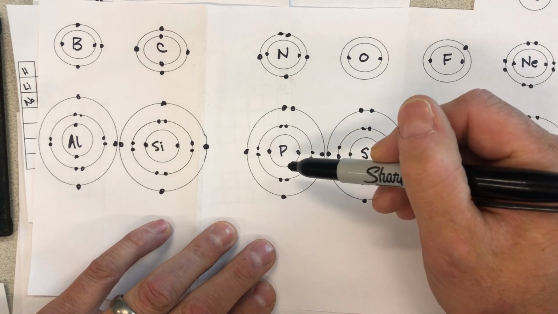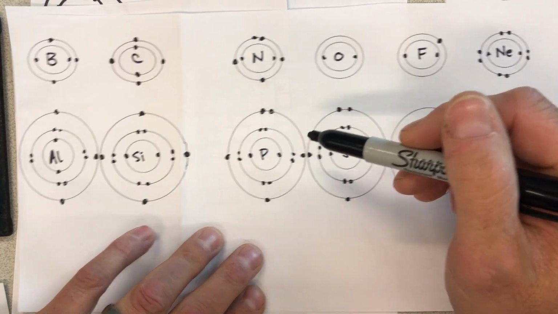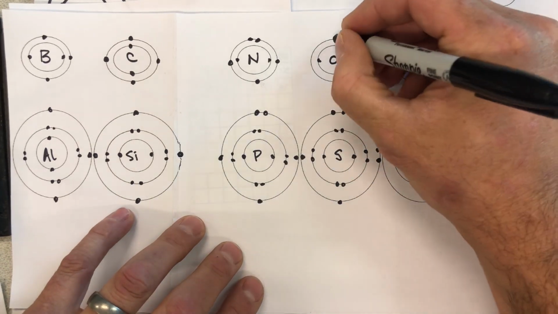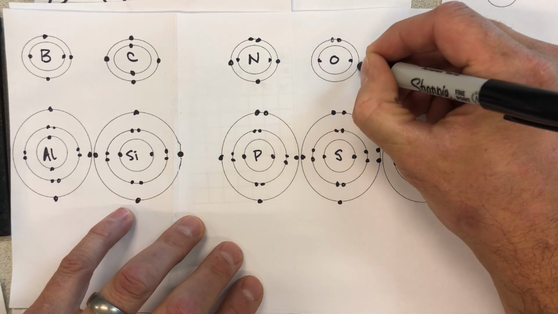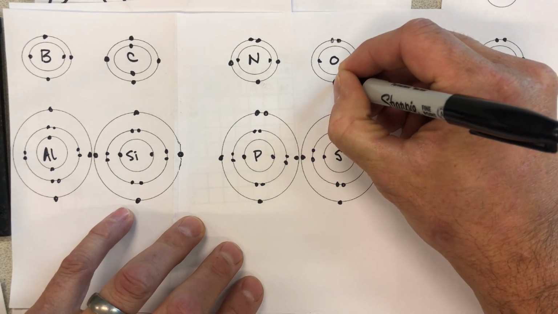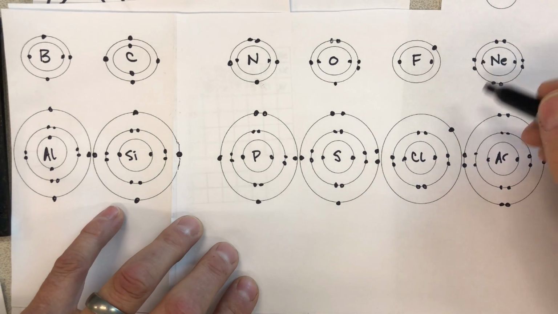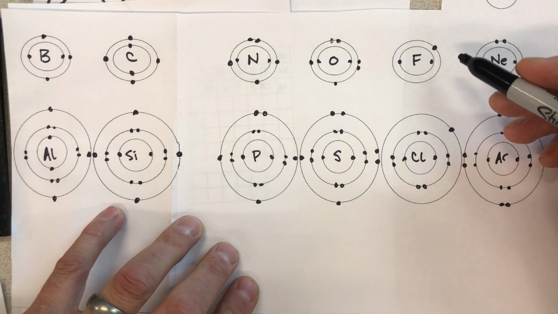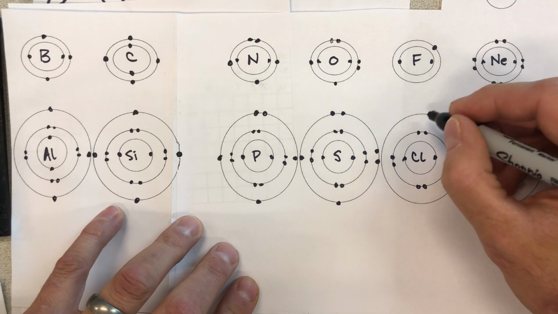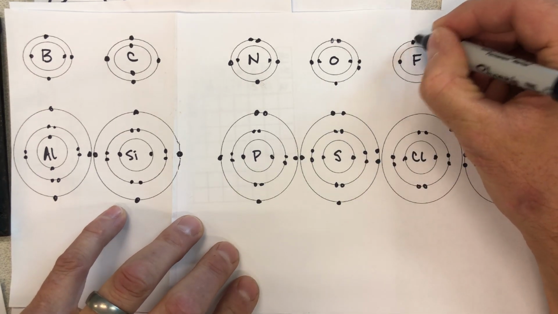Nitrogen and phosphorus are the same with 5 valence electrons. Oh, I didn't do oxygen here. Oxygen and sulfur are the same with 6 valence electrons. Fluorine and chlorine are the same with 7 valence electrons. Oops, I didn't do these right either.